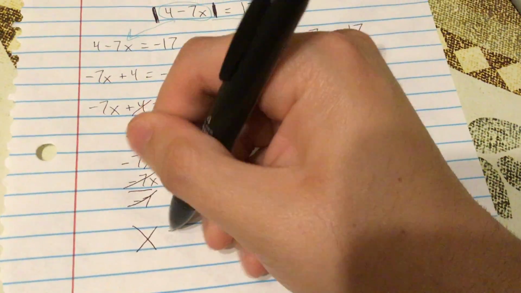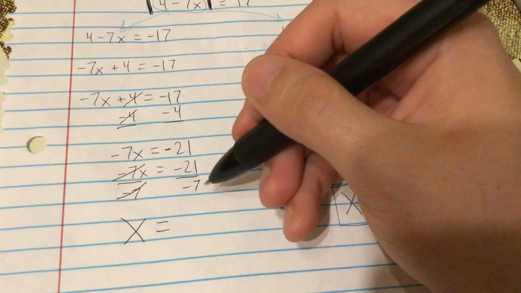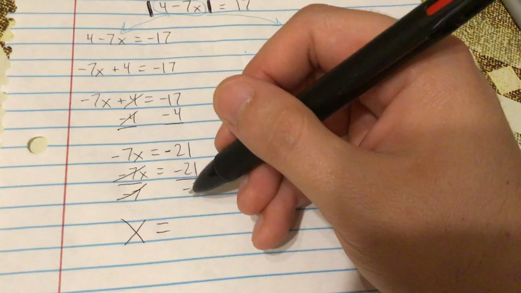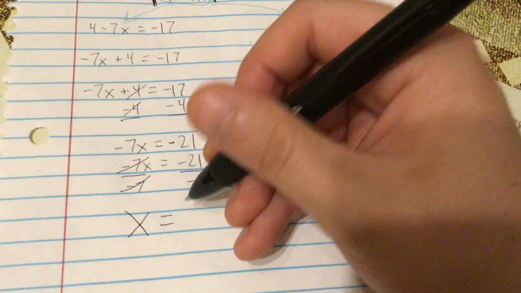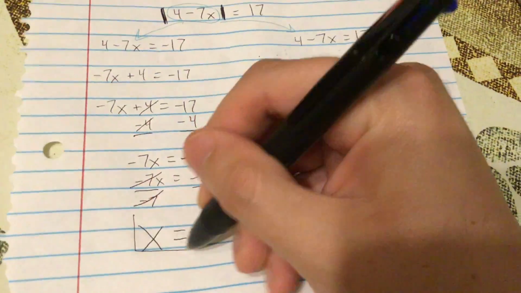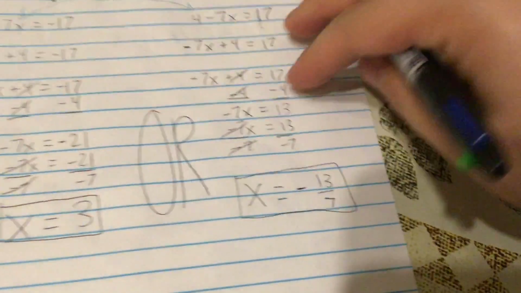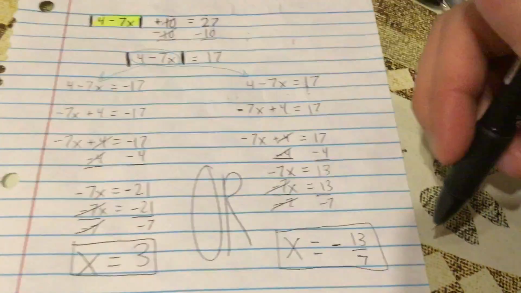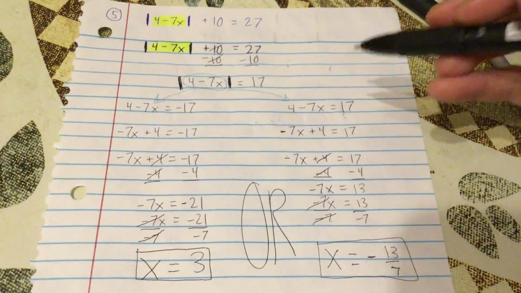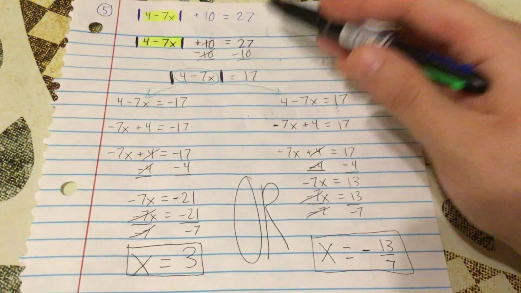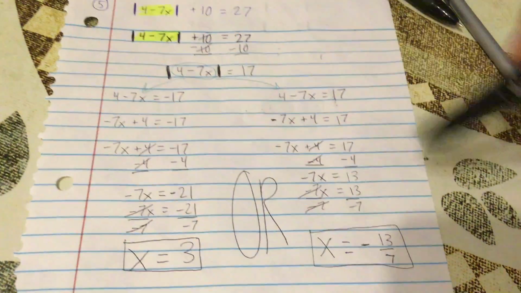And now x is equal to negative 21 divided by negative 7. Negative divided by negative is a positive. 21 divided by 7 is positive 3. So either x is equal to 3 or x is equal to negative 13/7. Either way, you get the same output in the solution set.